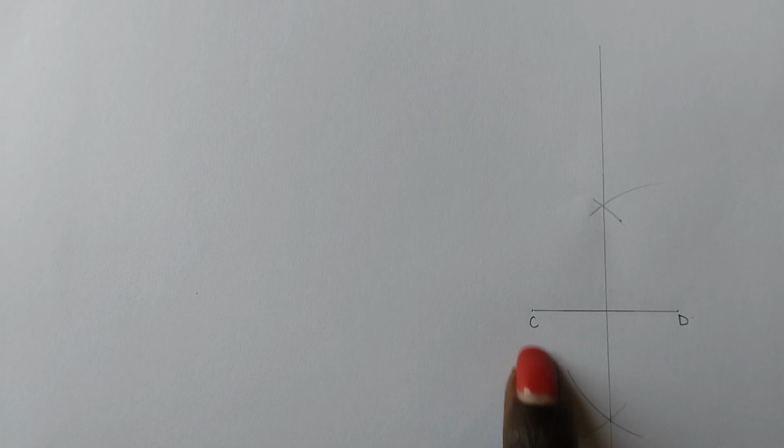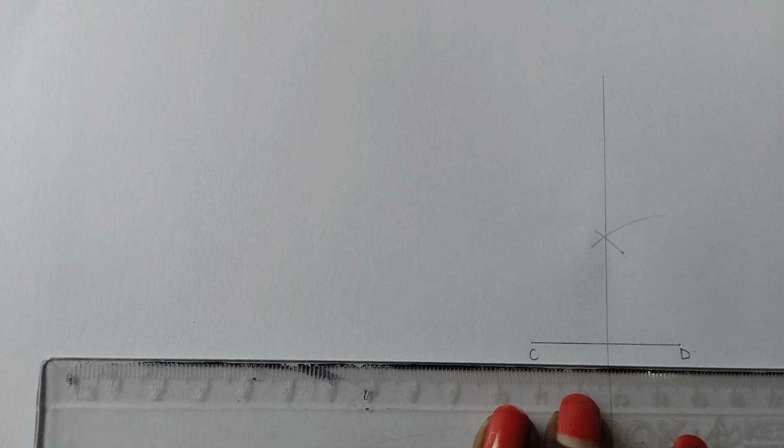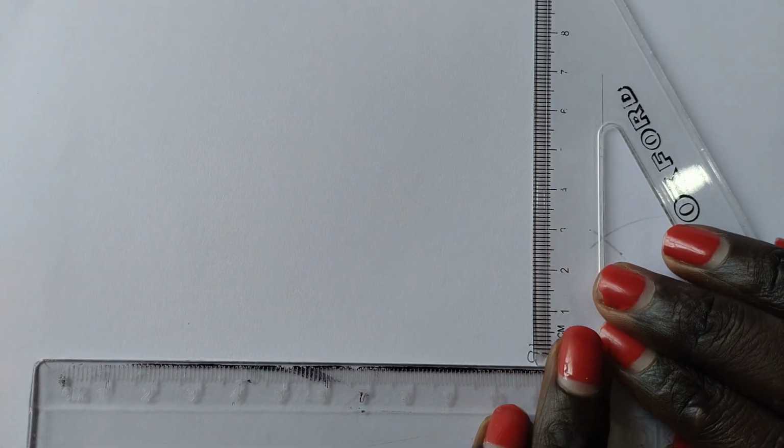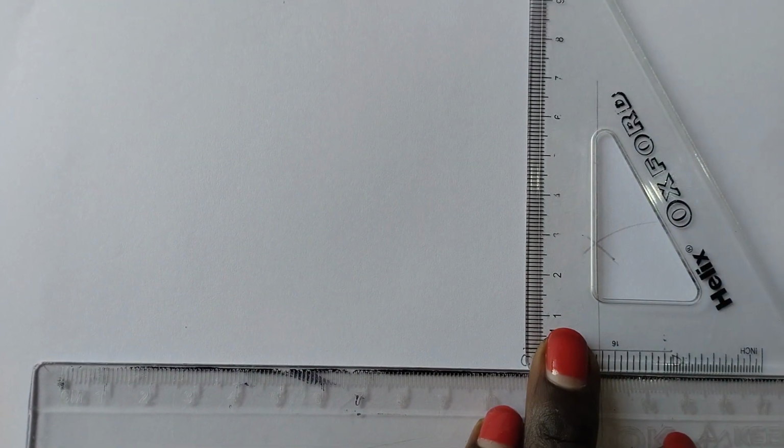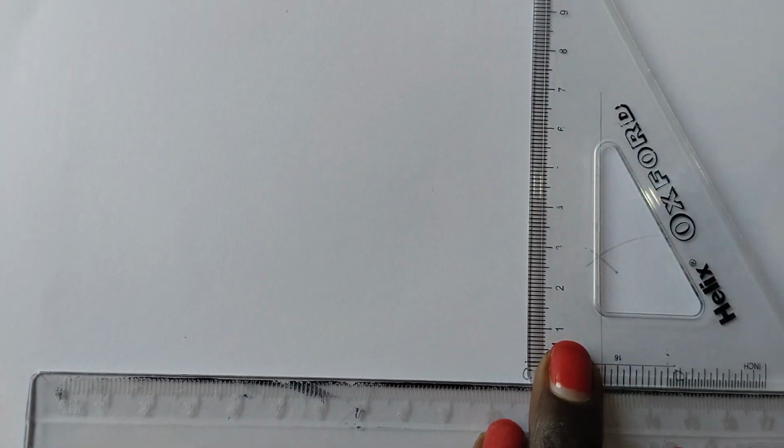From there, you erect a perpendicular line from point C. You erect a perpendicular line from point C, which is the same as the side length. And our side length, remember we said it is 38 millimeters. So we are going to erect a perpendicular line from point C. So I can simply use my set square to have the perpendicular line.